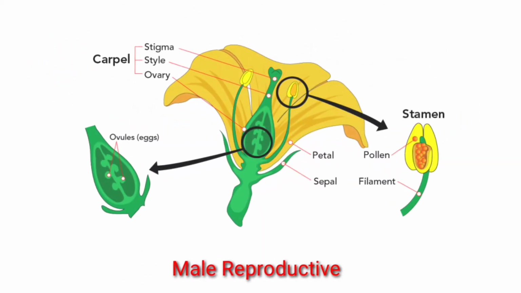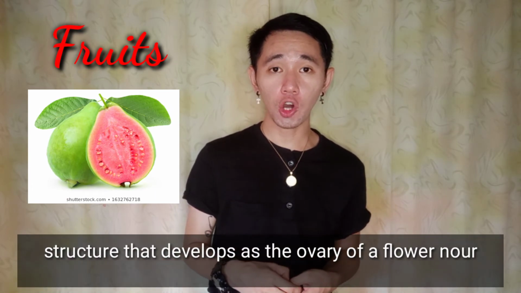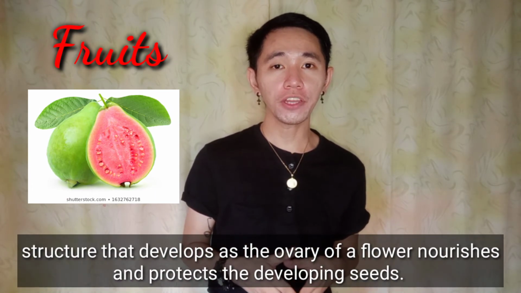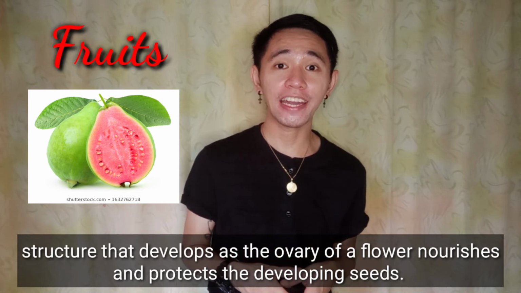The male reproductive organ, the stamen, consists of the anther and the filament. The filament holds the anther. On the other hand, the anther produces the pollen. The pollen contains the male reproductive cells, which fertilize the ovules. The fifth plant organ is the fruit. A fruit is a structure that develops from the ovary of the flower and nourishes and protects the developing seeds.